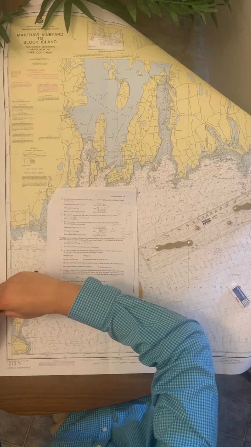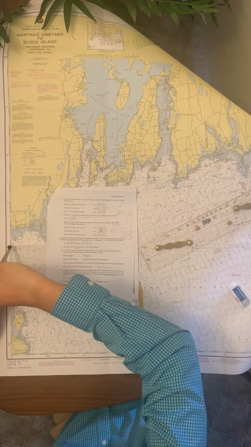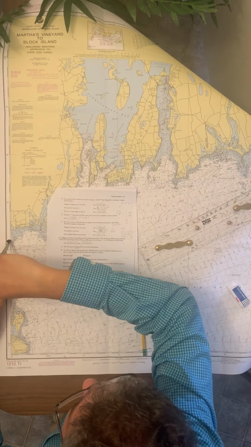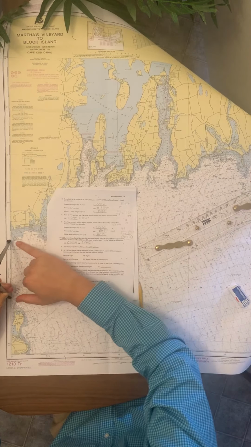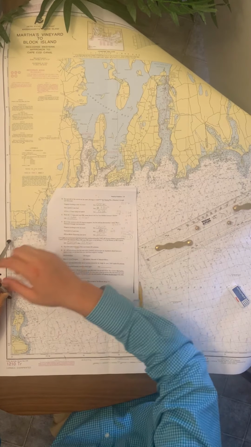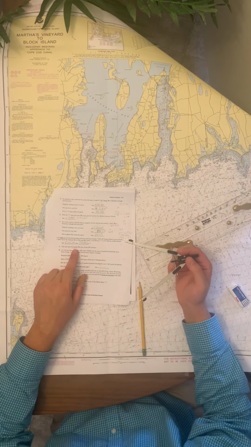Okay, right about there. And let's span this out to 6. Right about there. Okay, so this distance right here is 6. 1, 2, 3, 4, 5, 6 nautical miles. You're going 6 knots, so that's 6 nautical miles per hour.